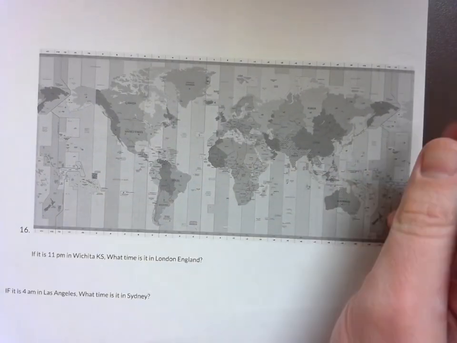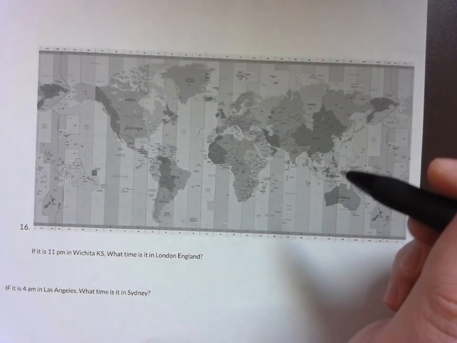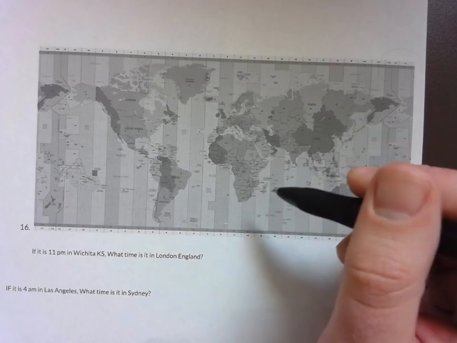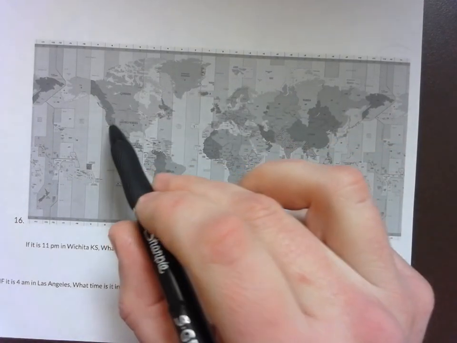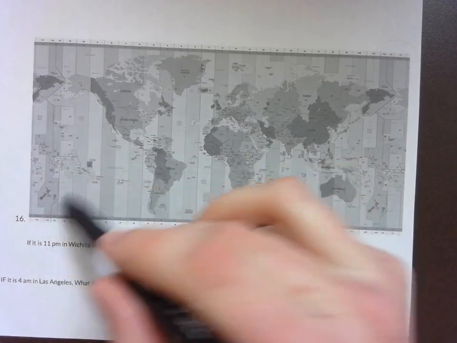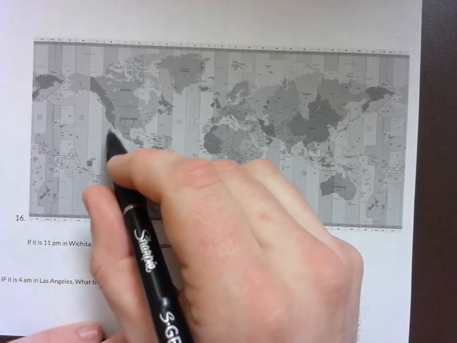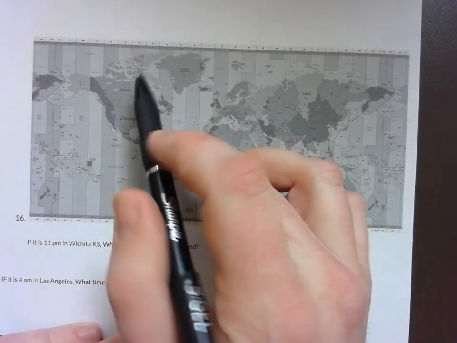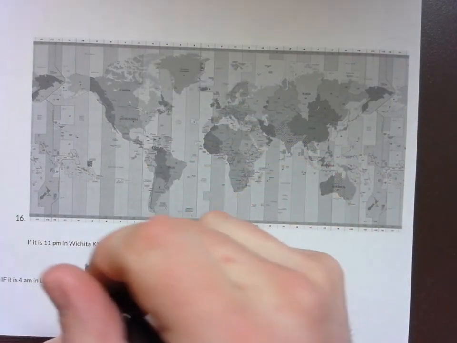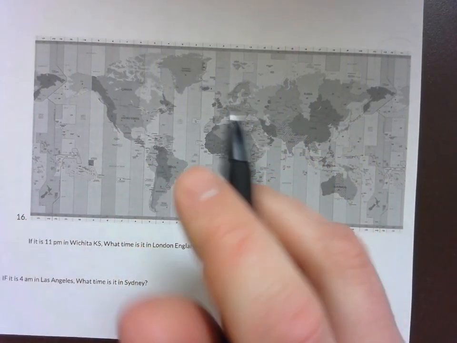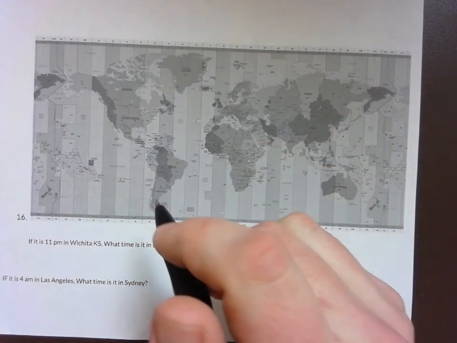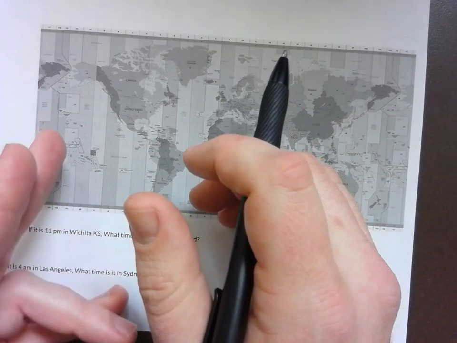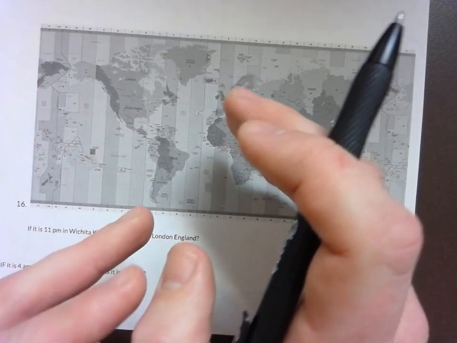Okay. Now, remember, here's what I have to say about time zones. If we're starting here and going to somewhere like Sydney or New Zealand, what I would do is count over. Don't worry about the minuses and pluses. If we're going from the west to the east, that's why we call it east versus west.